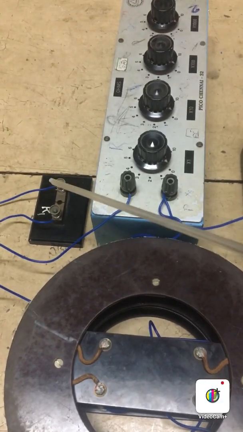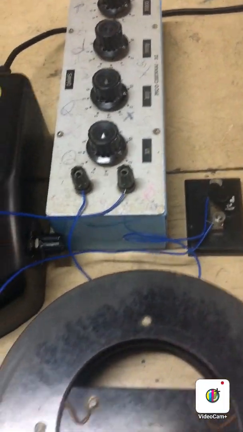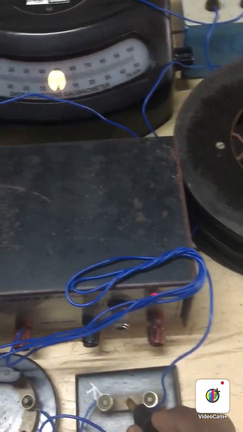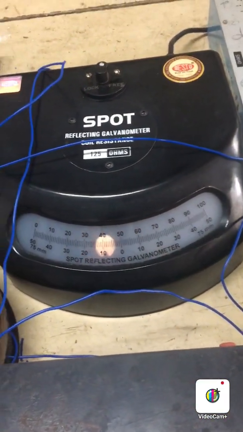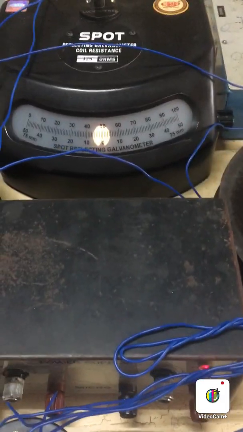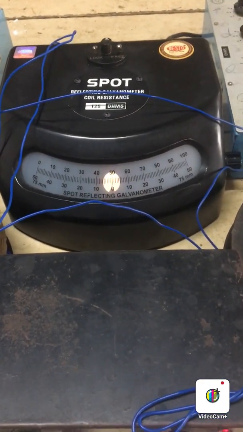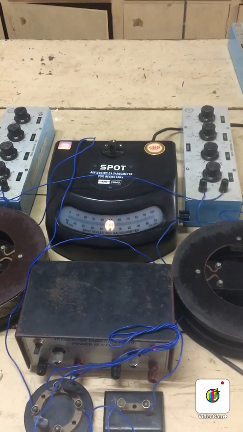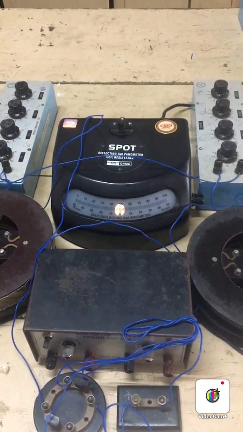Next, key K1 is kept open and K2 is closed. Now we can check the direction of the BG by closing the key K. When I close the key, it should go to the right side. You can see now. Once again. Now the circuit is ready for the determination of the ratio of mutual inductance.